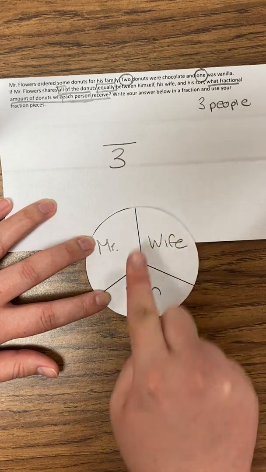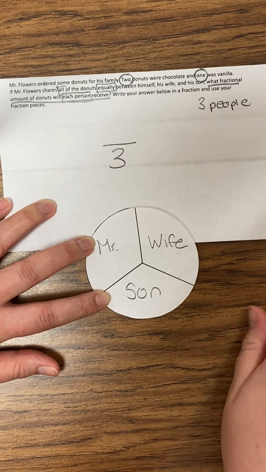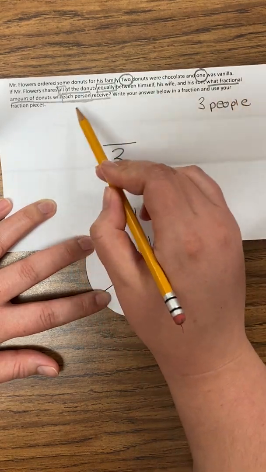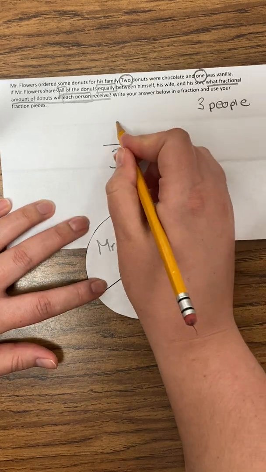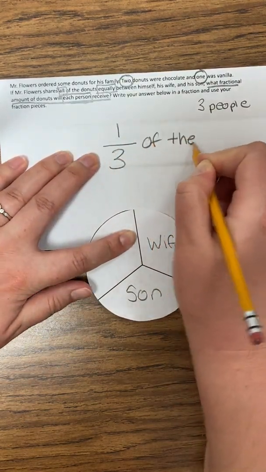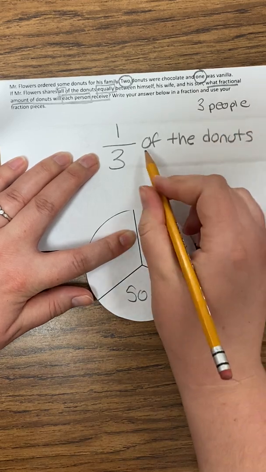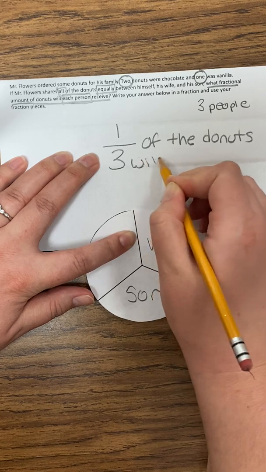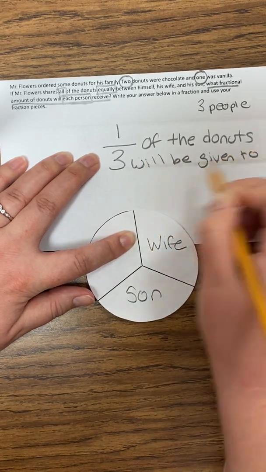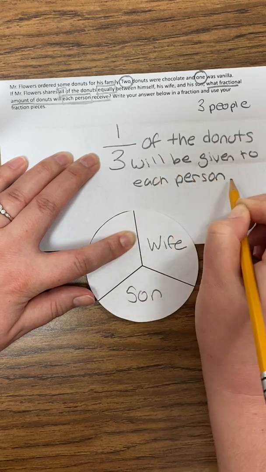Wife gets 1. Son gets 1 donut because there's only 3 donuts there. So, what fractional amount of donuts will each person receive? 1/3 of the donuts will be given to each person.